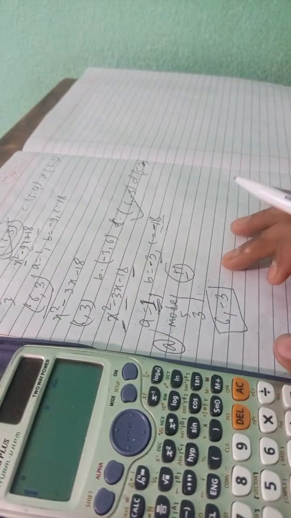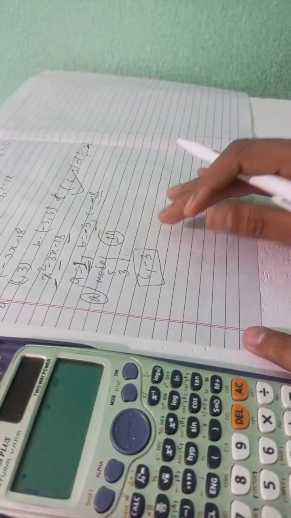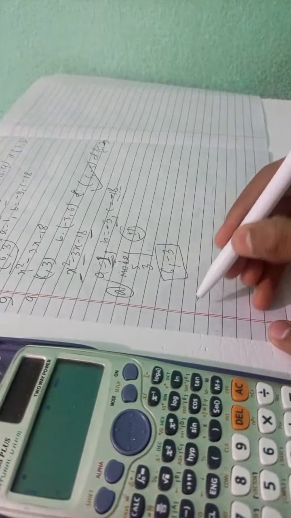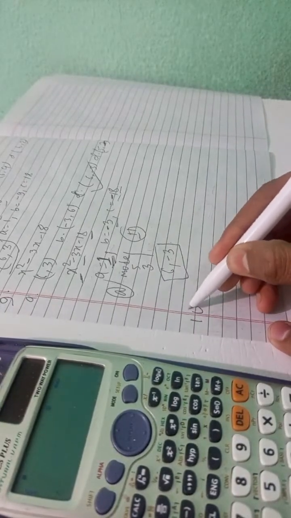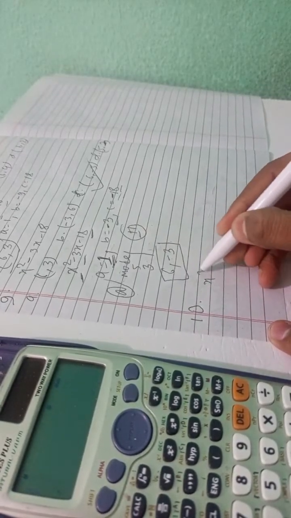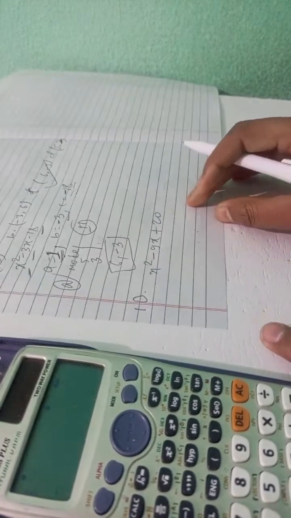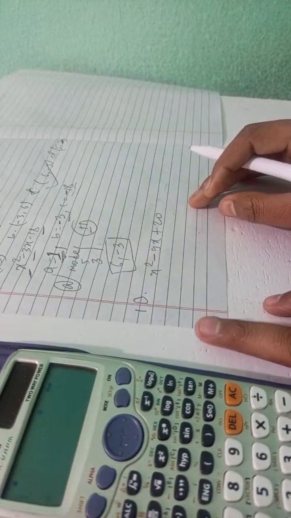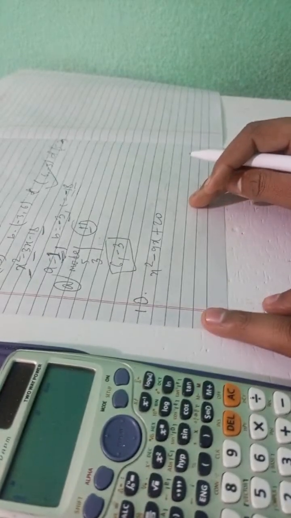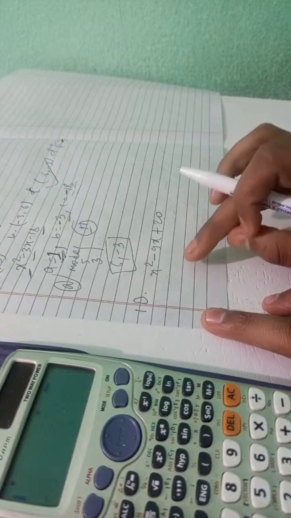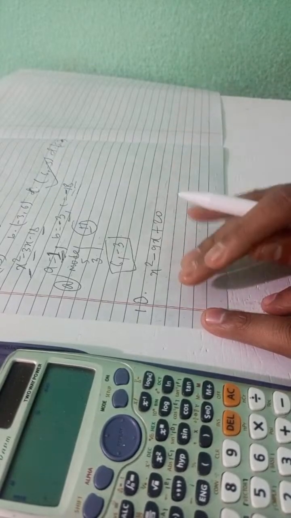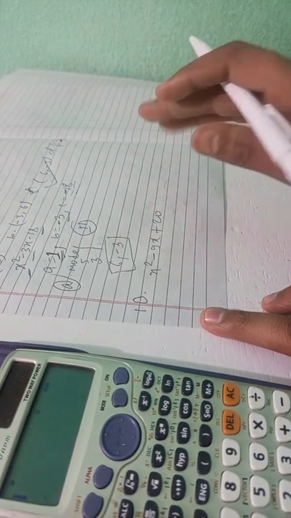So I'll move on to question number 10. The question is like this: x square minus 9x plus 20. How to solve this? There is a trick. You have to understand the coefficients of x, y, z. If you understand, then for your whole life you will never forget this trick.